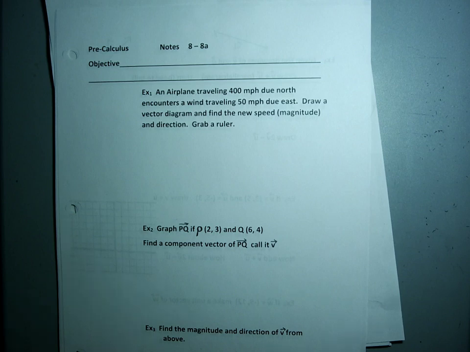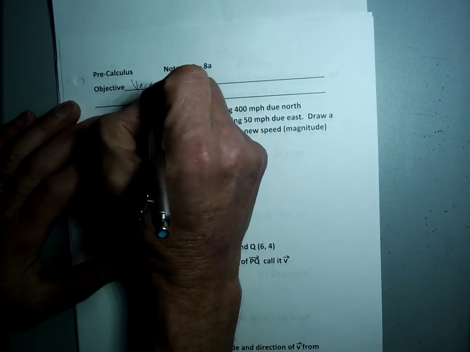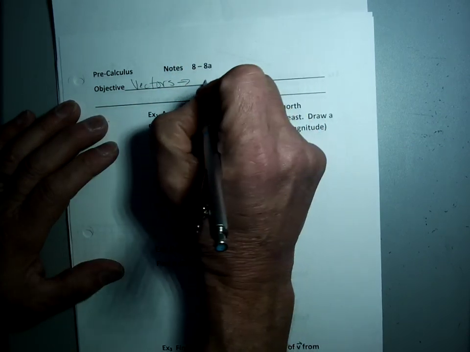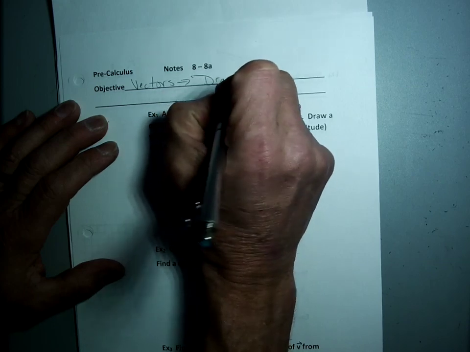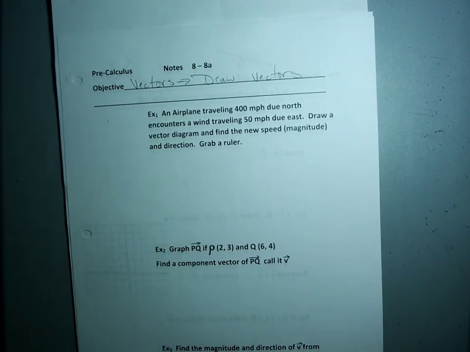We're live. Okay, so here we go. Today we're talking about vectors, and what we're going to do is just draw vectors, okay? First of all, there are a few things we need to know.